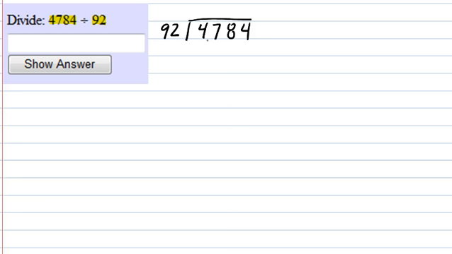As a reminder, the 4,784 is the divisor and the 92 is the dividend. What we're looking for is the quotient, the answer, and then sometimes a remainder. Okay, so here's the process.